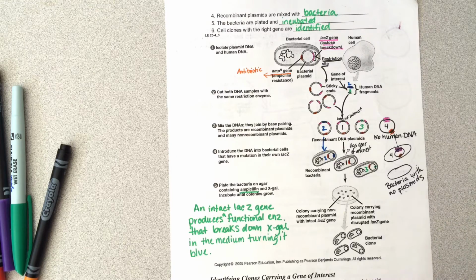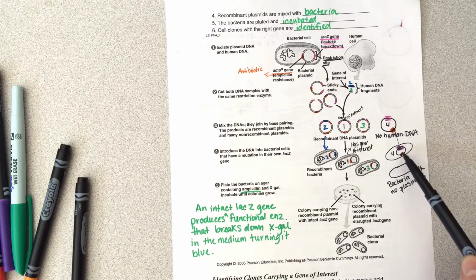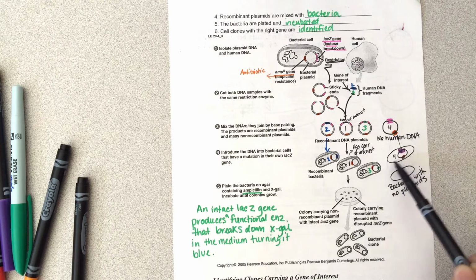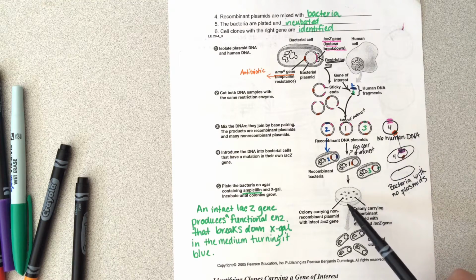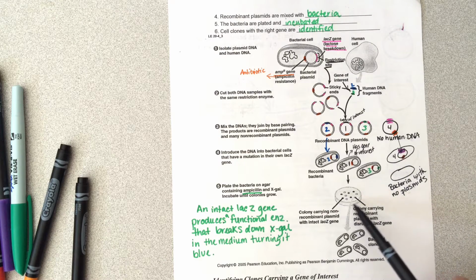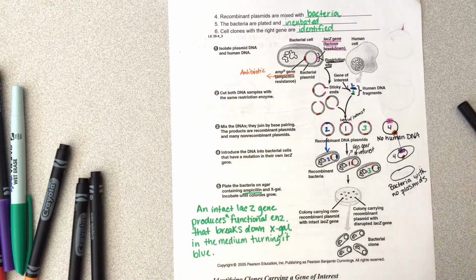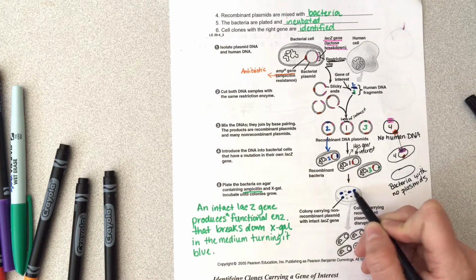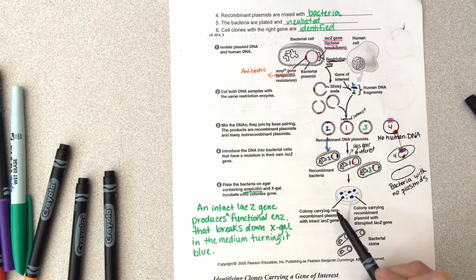If it has an intact LAC-Z gene, when it grows on this medium, it can grow on the ampicillin because it has the ampicillin resistant gene. And it's going to use this X-gal in the medium, and it's going to turn blue. So all the dark spots on your Petri dish, I'm going to color them blue. These are all blue.